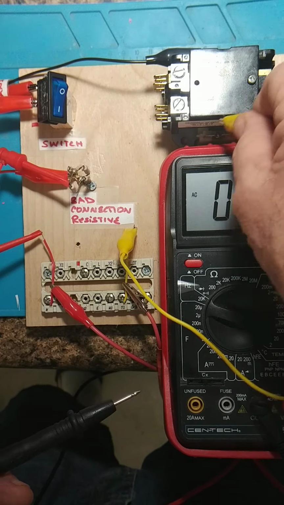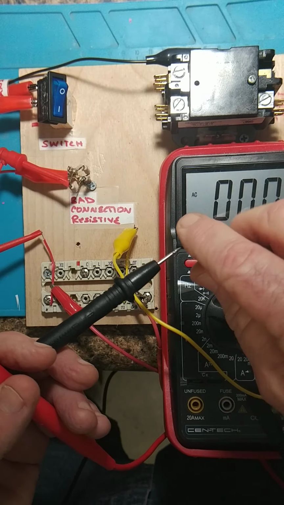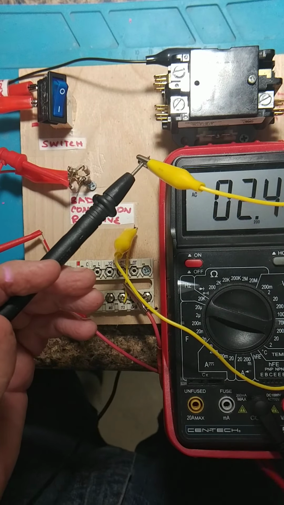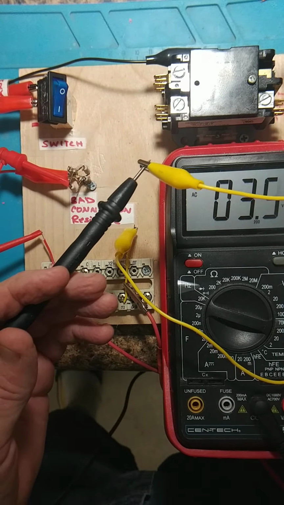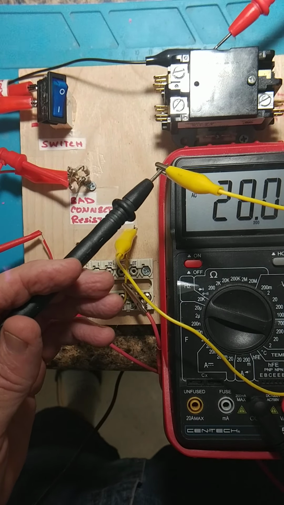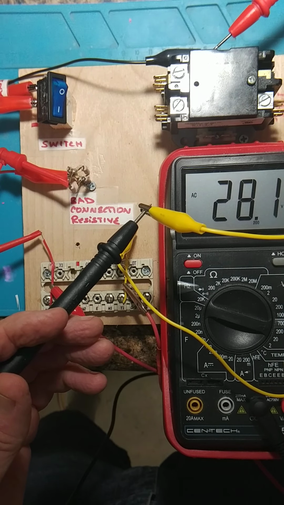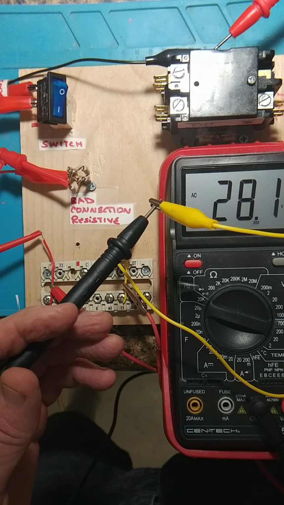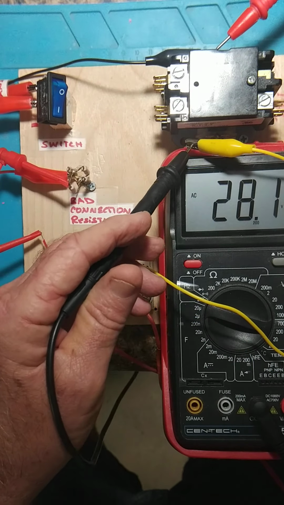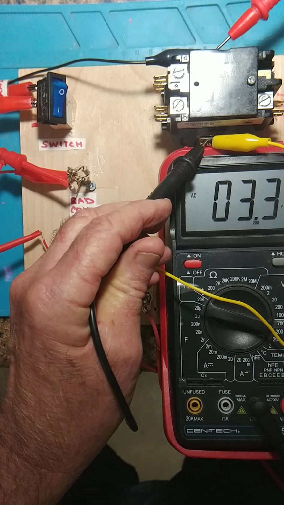But if I pull the wire off my contactor, you only have to do one wire. Doesn't matter if it's common or Y. And I check, look at that, I got 28 volts. Well, that's strange. I've got 28 volts. But when I put it on, I'm just going to keep the wire attached, but I'm going to touch the contactor. It goes down to 3.